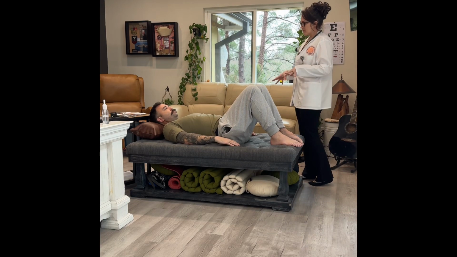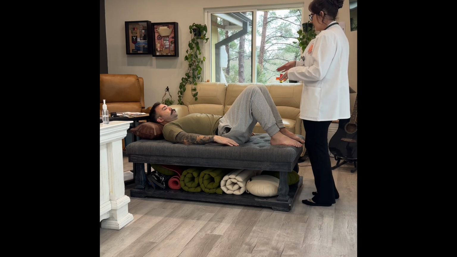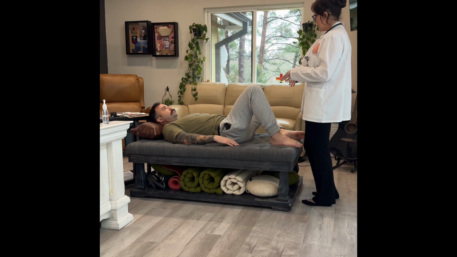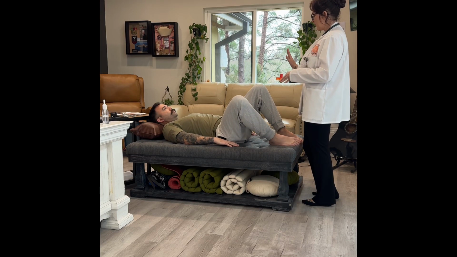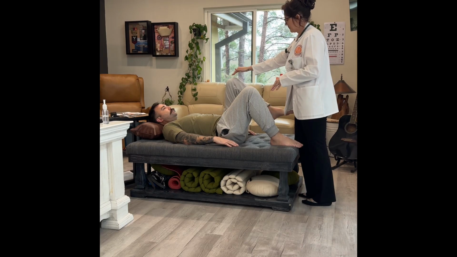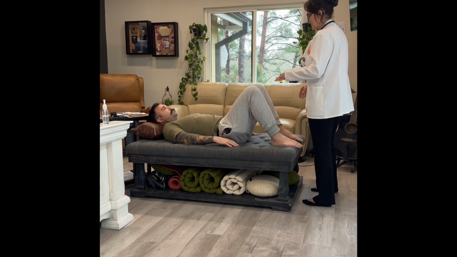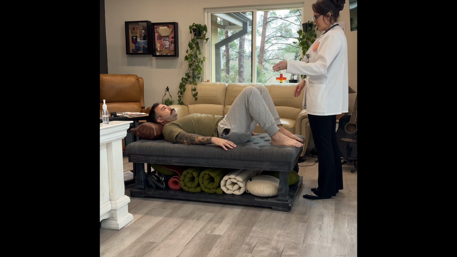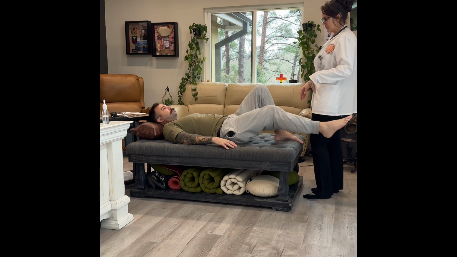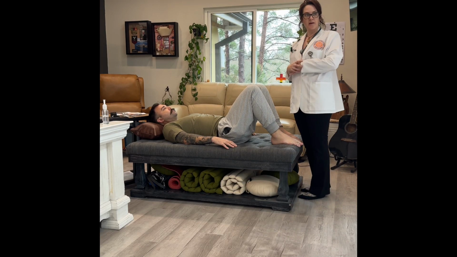Okay, so first we're just going to do range of motion of your hips. So go ahead and rotate your left hip out and in, and then move your hip back, and then all the way out forward, wonderful. And then do the same out to your right, to your left, up and down. Beautiful, and then we can also see the range of motion with the knees there as well.